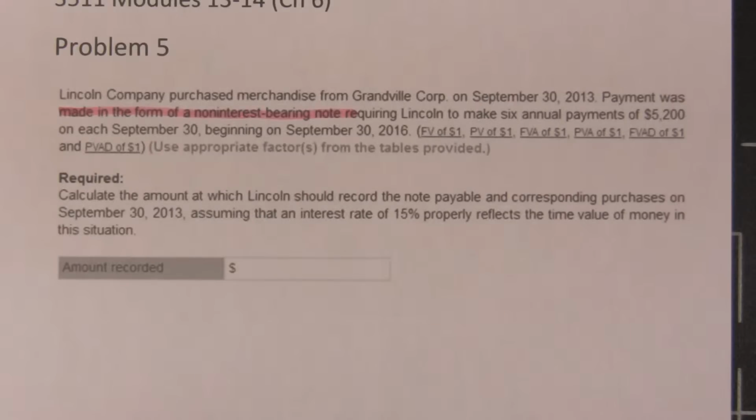Non-interest bearing note is like military intelligence. You can talk about it, but it doesn't truly exist. Okay? It's like string band music. It doesn't really count as music. So, there is interest.